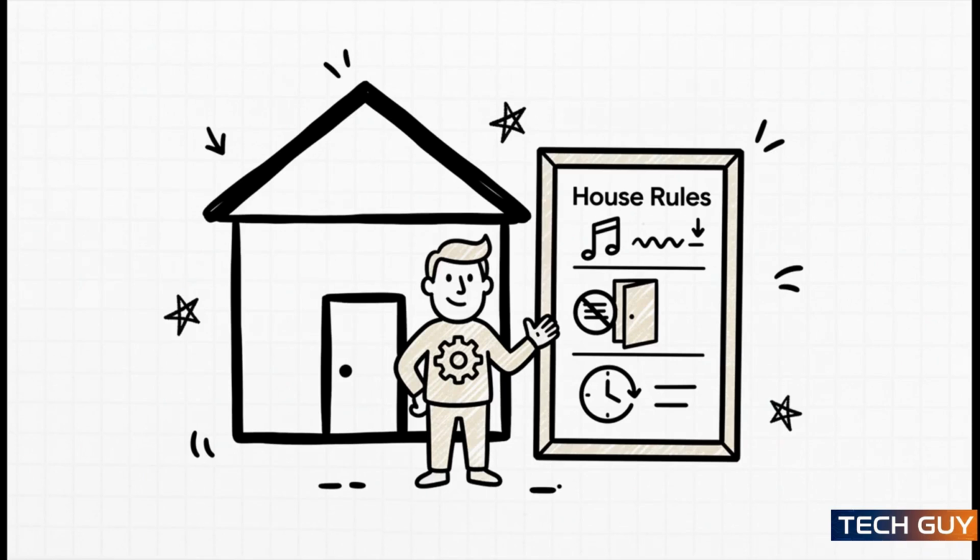And this right here, this is honestly the best way to think about them. Imagine you're throwing a party at your house. You'd set some house rules, right? Things like the music volume, which rooms people can go into, what time things wrap up. Policies do the exact same thing, but for your digital house. You're the host, and you're just setting the rules to make sure everyone has a good, safe time.